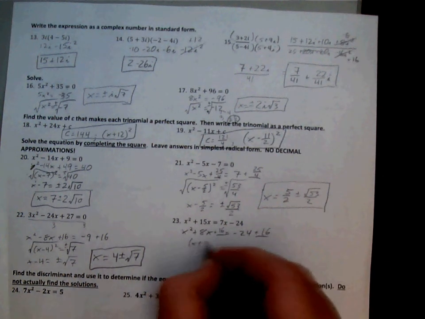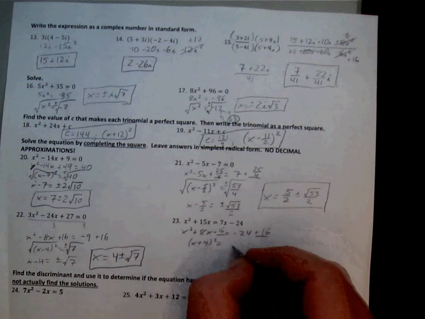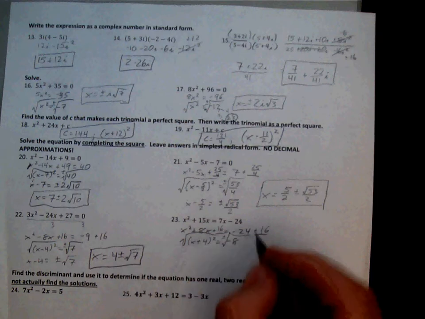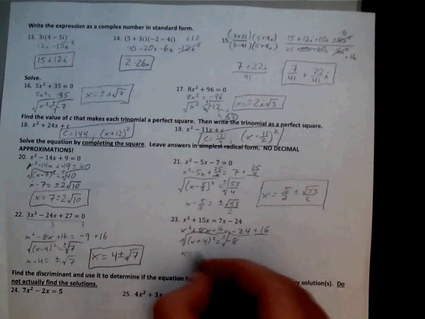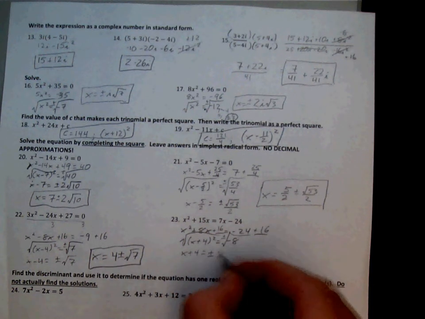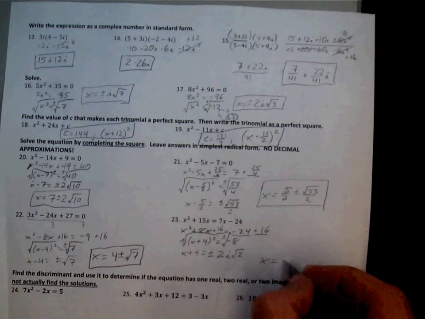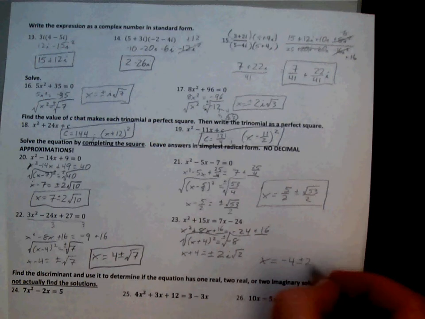x plus 4 squared equals, that's going to be a negative 8. Plus minus. x plus 4 is equal to plus minus. So I'll be able to pull a 2 out, an i out, and then I'm left with the square root of 2. So subtract the 4 over. x equals negative 4 plus minus 2i square root of 2.